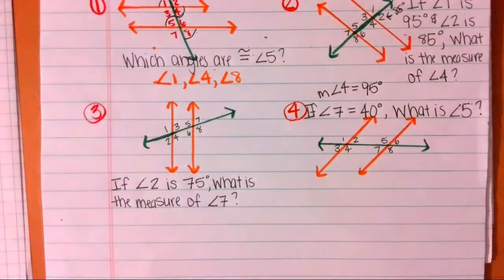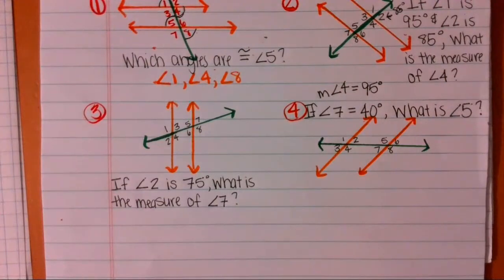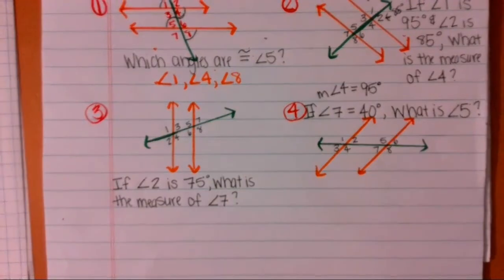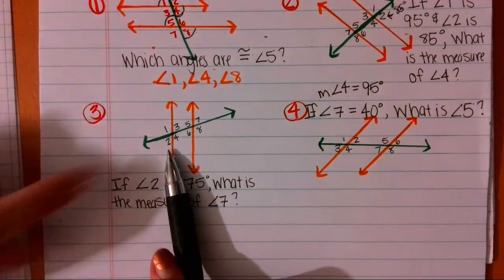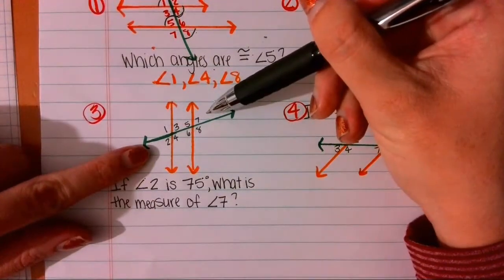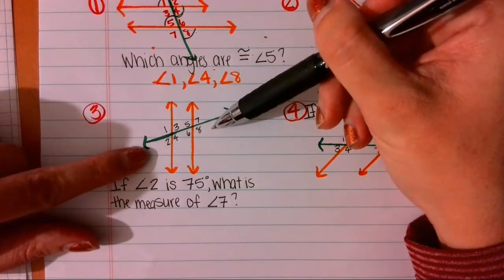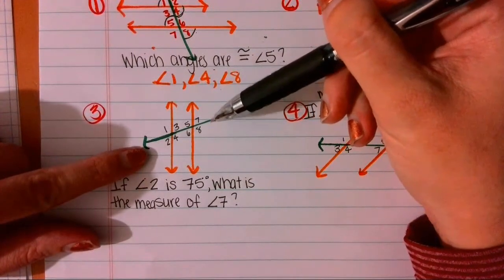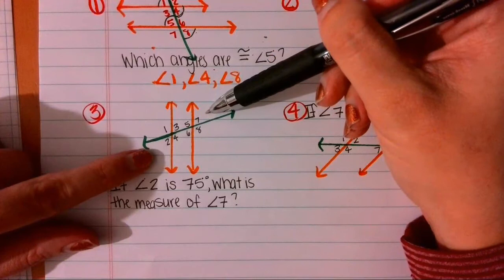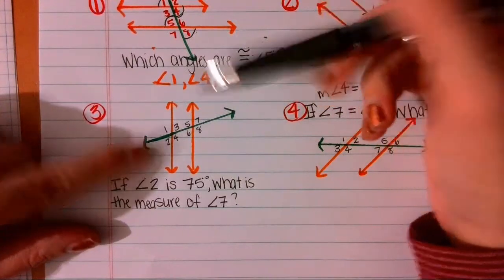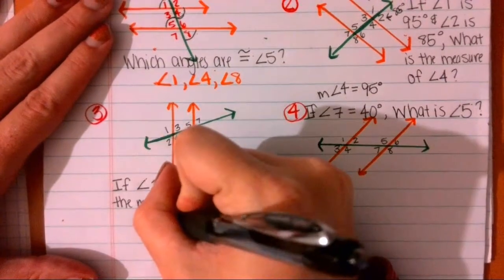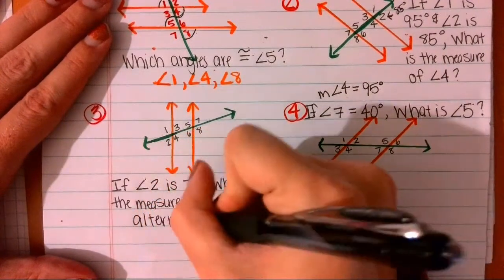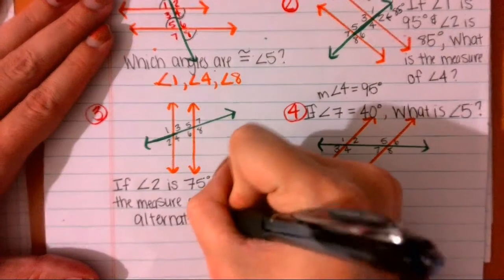Number 3 says, if angle 2 is 75 degrees, what's the measure of angle 7? So I'm looking at angle 2 and angle 7. They're both outside of the parallel lines, so they're both exterior, and they are on opposite sides. So we could name this pair alternate exterior.